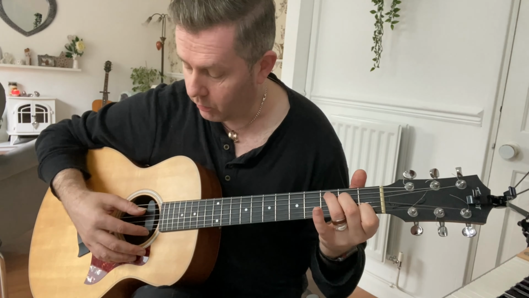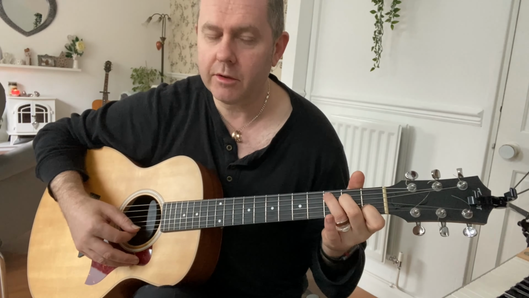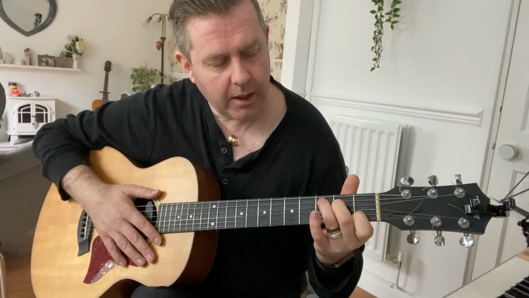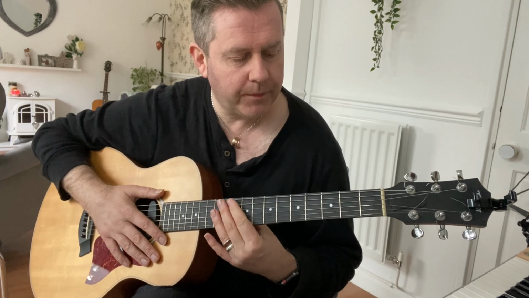In the case of, say, a chord like C, if you know that that's the C note and that's the C note, it gives you a greater understanding of why it's a C chord. So we're going to look at how to find the notes on the fretboard.